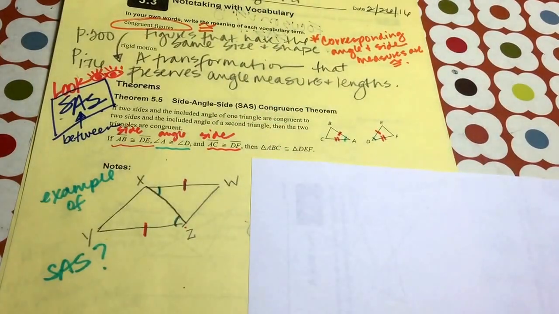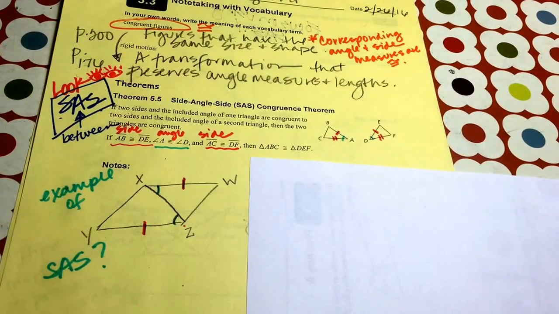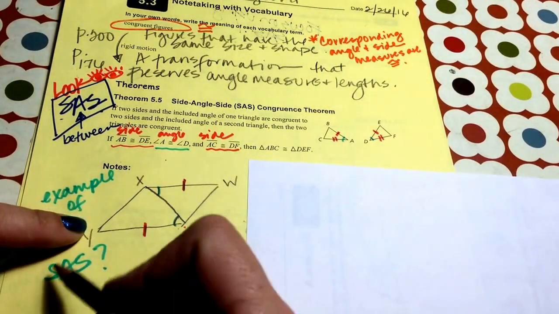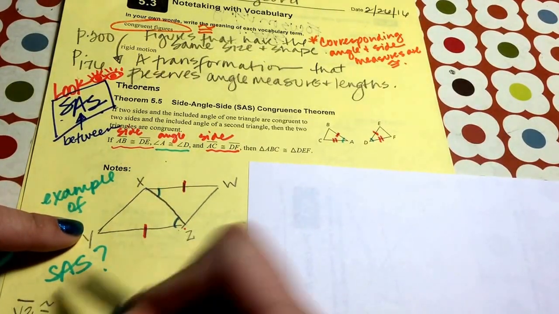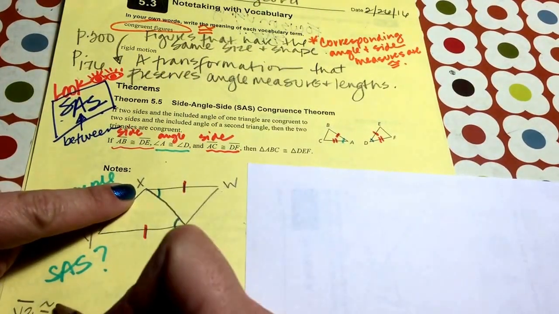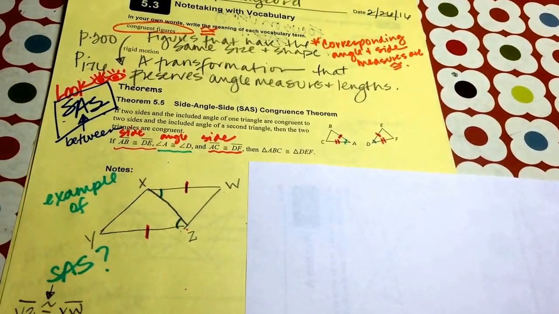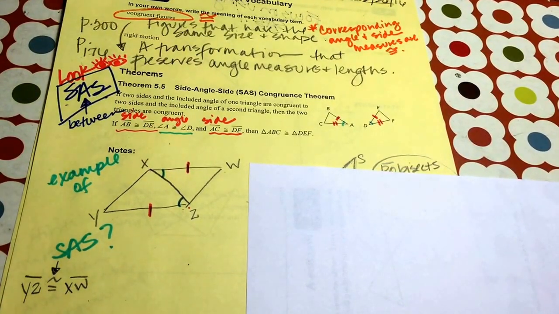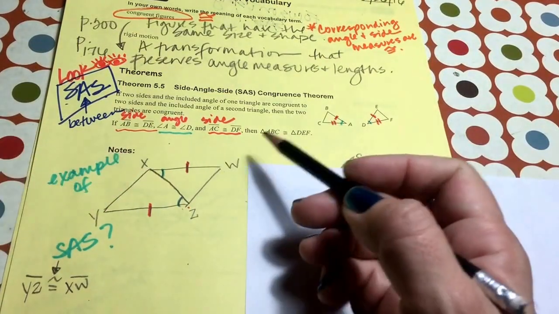That's our question. Once you have the drawing down, I want to look at the things that we have marked here. In the drawing, I have side length congruence. I have segment YZ congruent to segment XW. I'm going to consider that to be a pair of sides that are congruent. I'm collecting some evidence here. I'm just going to point out what I know. These two side lengths are congruent to each other.